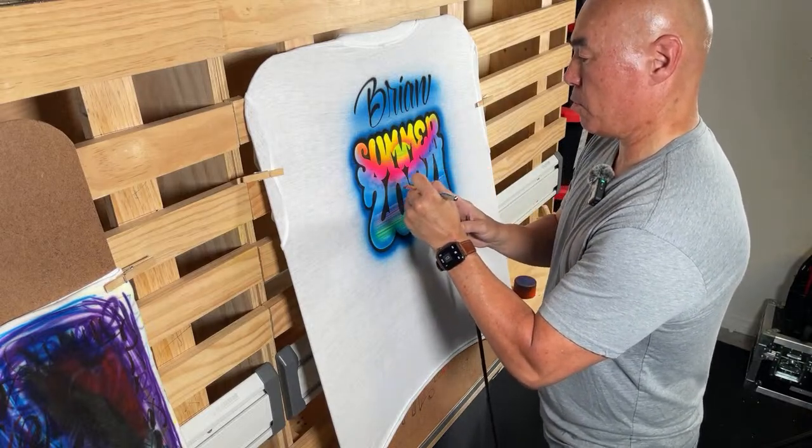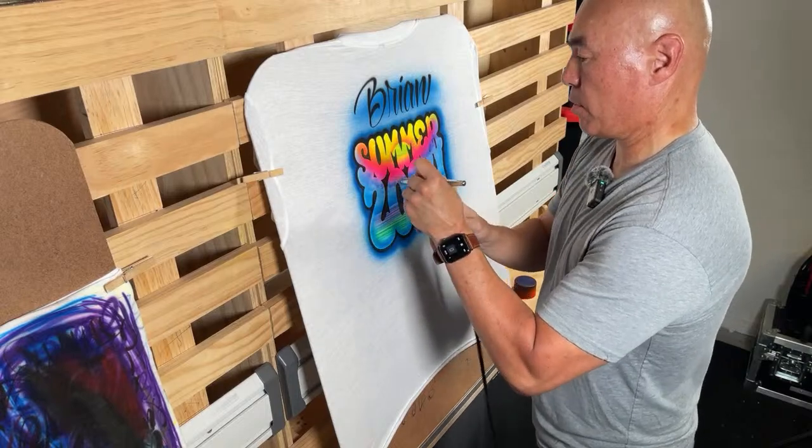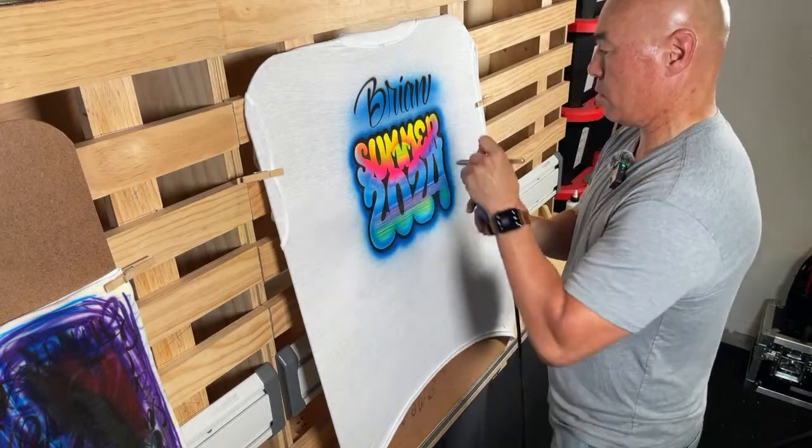You really don't want to put too much dark blue into it. I'm afraid it'll blend too much with the outline.